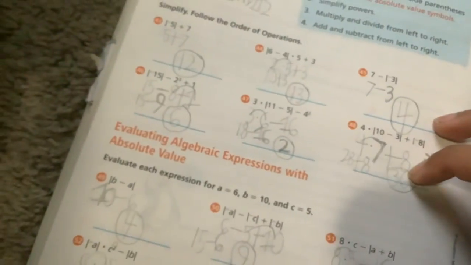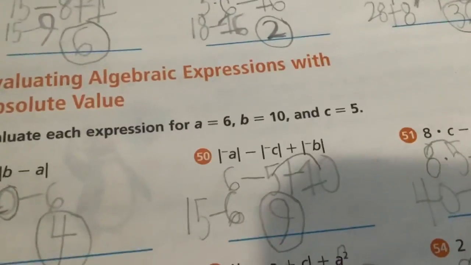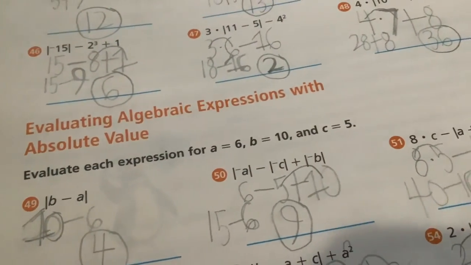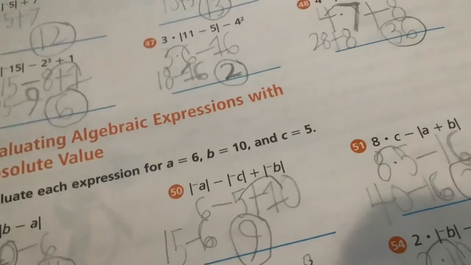So yeah, you'll be able to learn all of this extremely quickly. We can also do it for algebraic expressions if we evaluate a, b, and c for specific values. Evaluate each expression for a equals 6, b equals 10, and c equals 5.